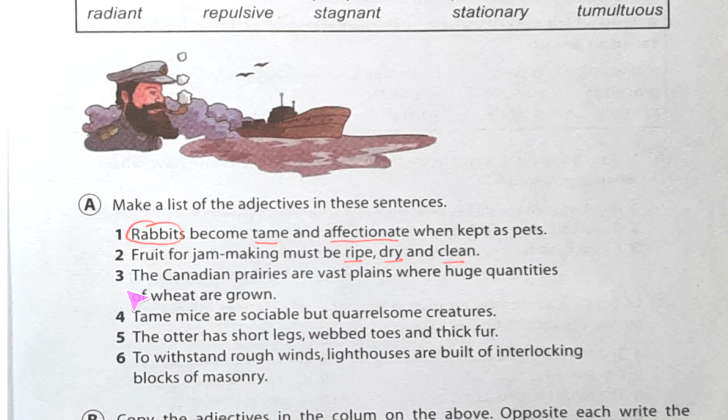Number 3 question. The Canadian prairies are vast plains where huge quantities of wheat are grown. Here the word Canadian is describing prairies, the word vast is describing plains, and huge is also describing quantities. So these are the adjectives.